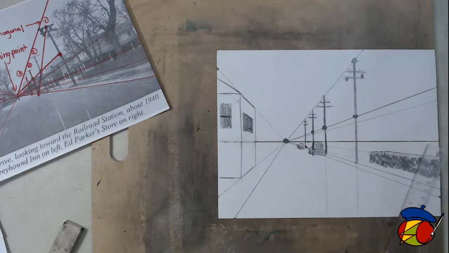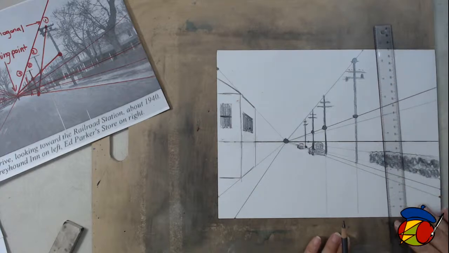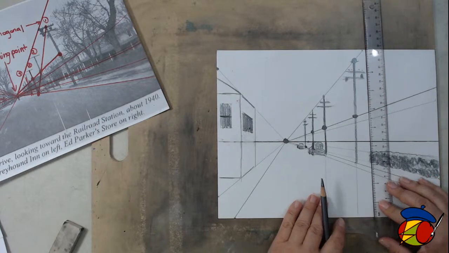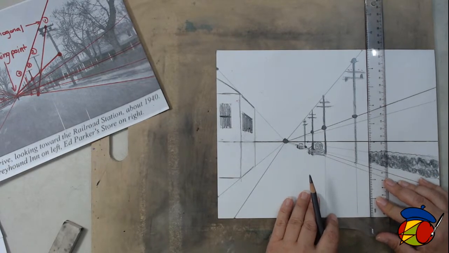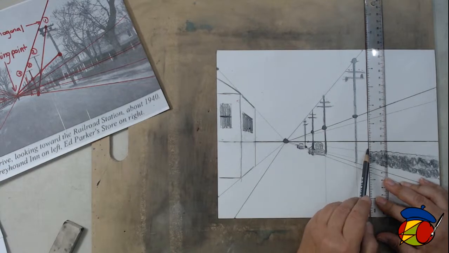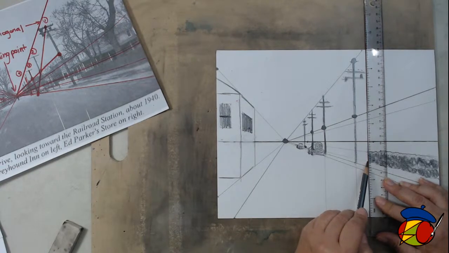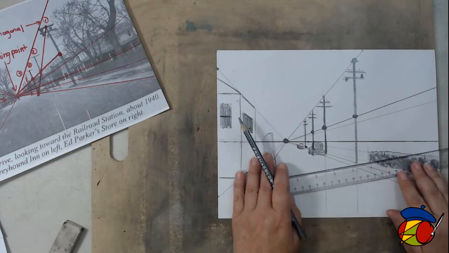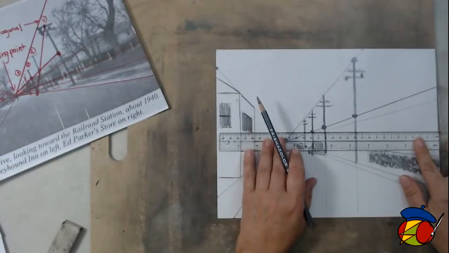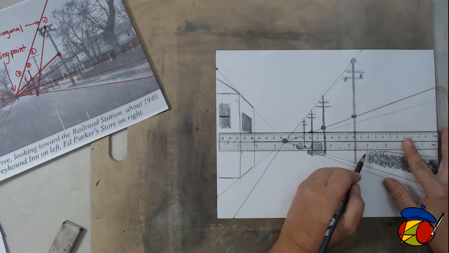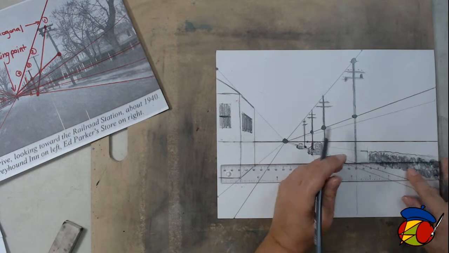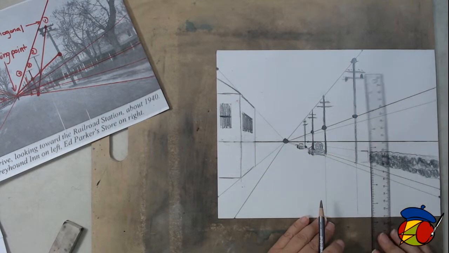You can make more buildings, a building on the other side. Or even there's a fence behind the shrubbery. The one side is facing us, so that side is going to fall within a standard rectangle that's facing us.